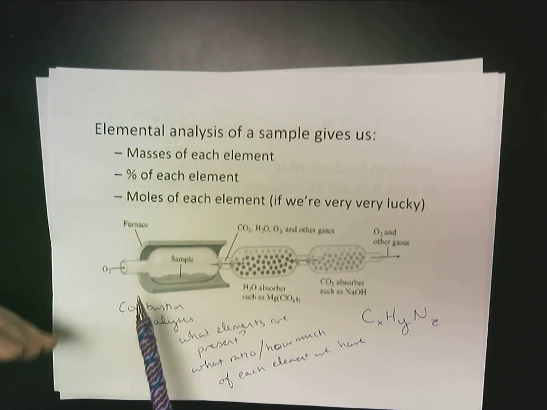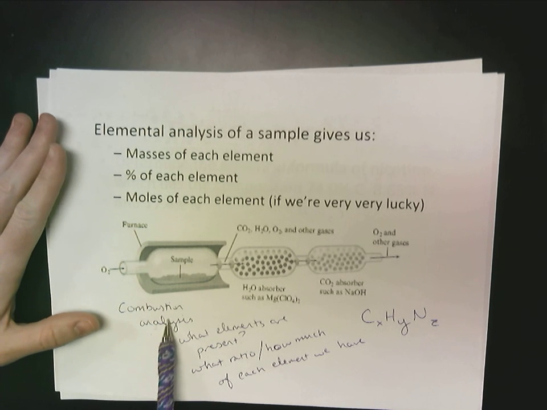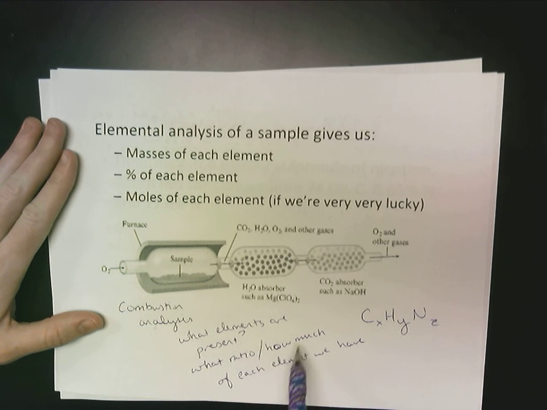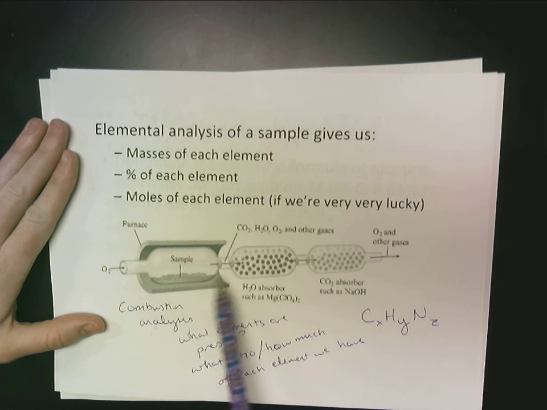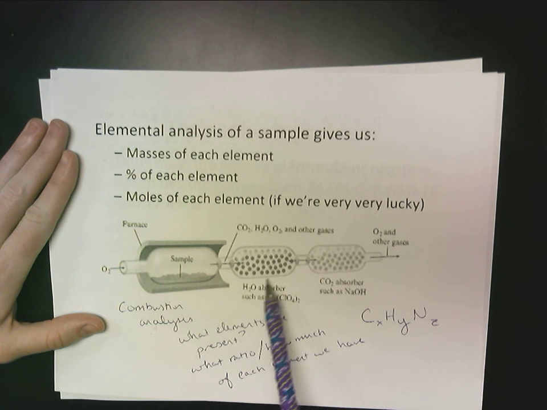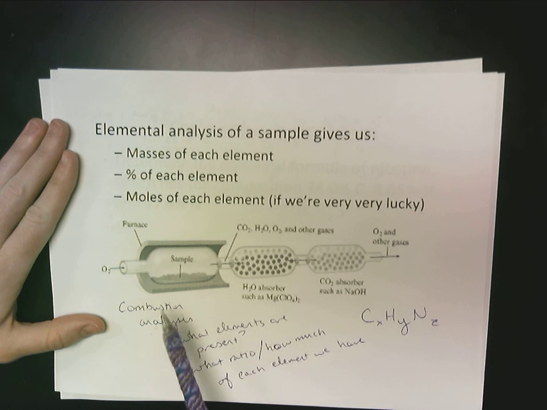But essentially, every time we do a combustion or elemental analysis, the information we get out is about what elements are present. So in this case, if hydrogen was present and my sample reacted with oxygen, I would find the mass of this H2O absorber increasing as the sample flowed through. Why?